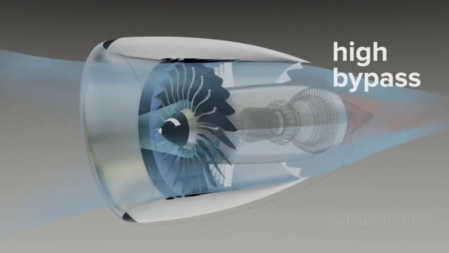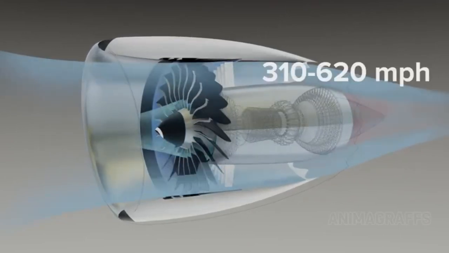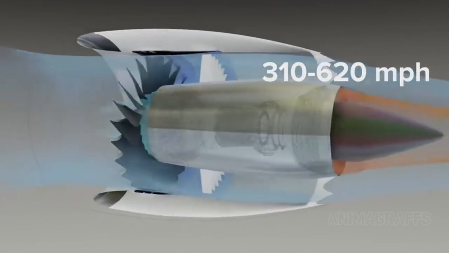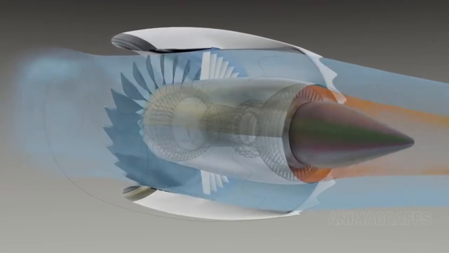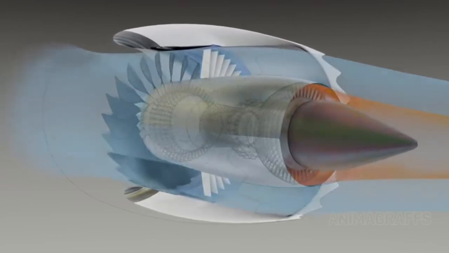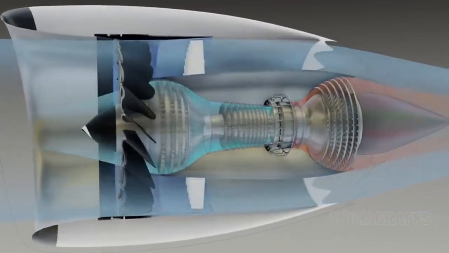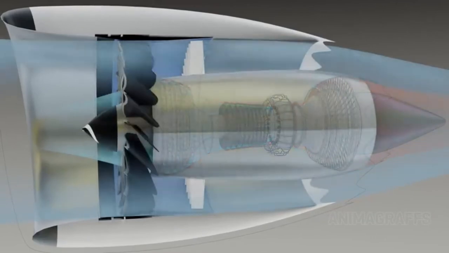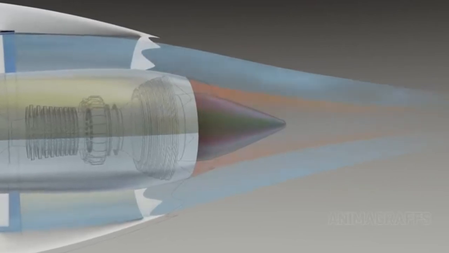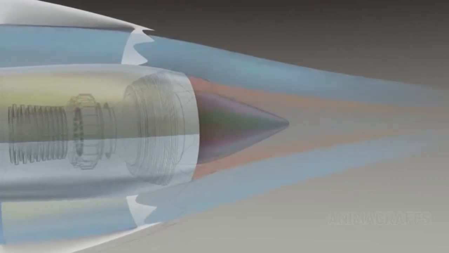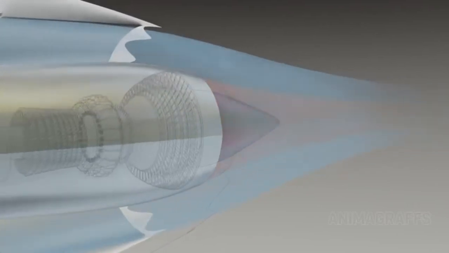High bypass engines are designed to move large quantities of air at slower cruising speeds, a range of about 310 to 620 miles per hour. The exchange for high efficiency is engine size. High bypass engines can be very large, with massive fans compared to core size. Commercial airliners or military transport aircraft are example applications. Exhaust velocity is a major factor in jet engine noise. High bypass engines surround fast-moving core exhaust with large quantities of slower-moving bypass air for quieter operation.